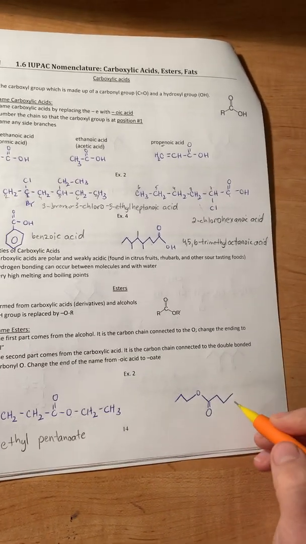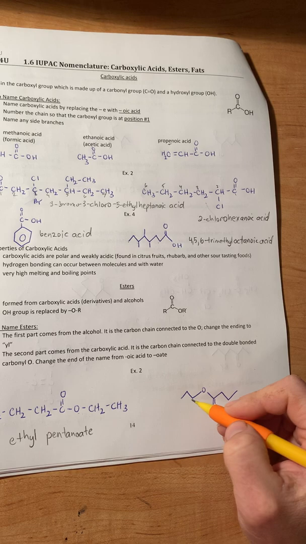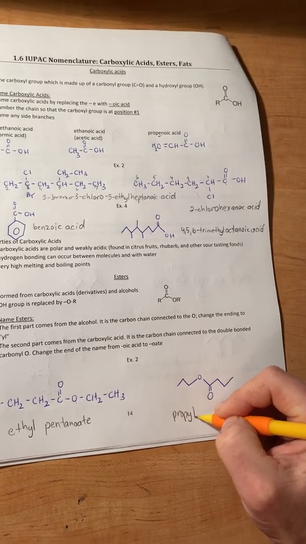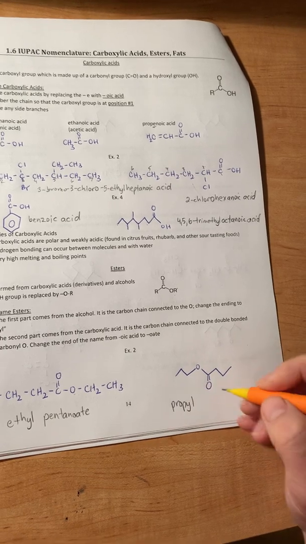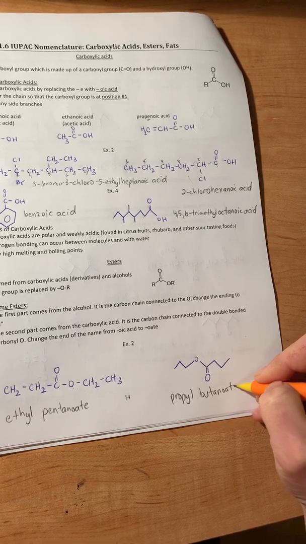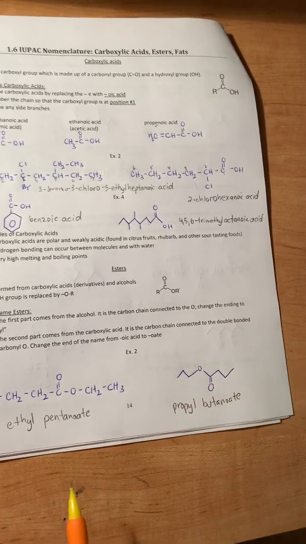All right, in my next example here, the part that's coming off the oxygen has 1, 2, 3 carbons on it. So this is propyl, and then 1, 2, 3, 4, butanoate. Propyl butanoate.